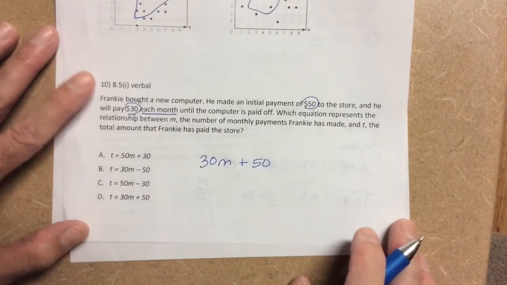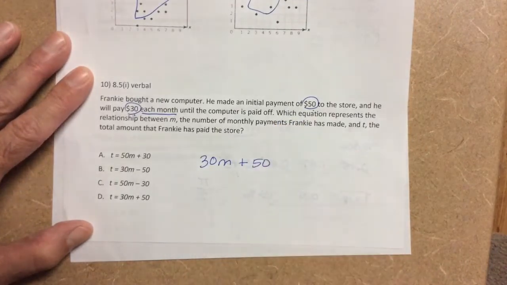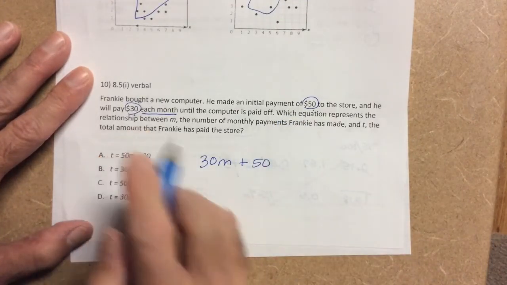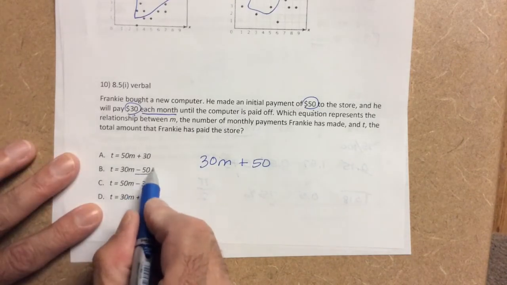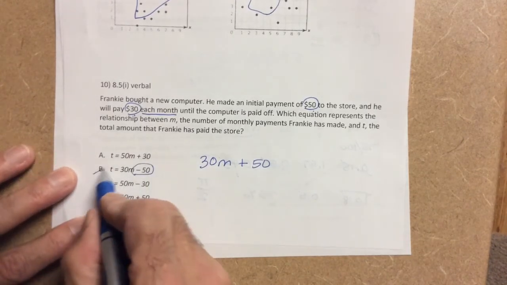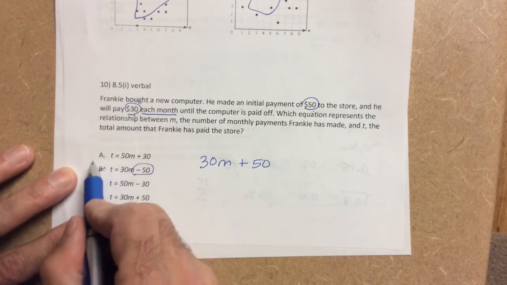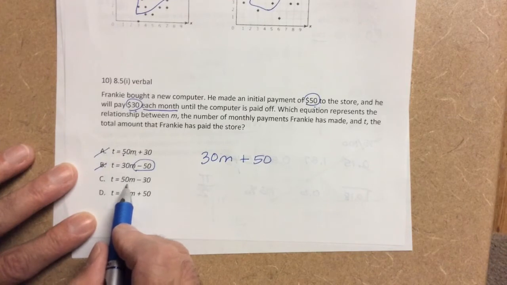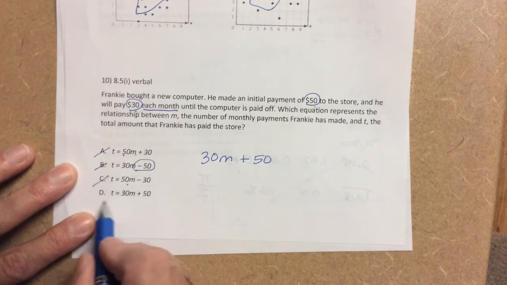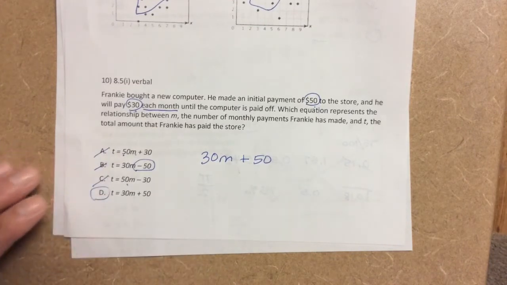I could see you thinking negative because the 50 was a payment, but the $30 each month is also a payment. So I could see you getting B, but it's incorrect. A is incorrect because it's $50 each month. It says $50 each month. Correct answer was D.